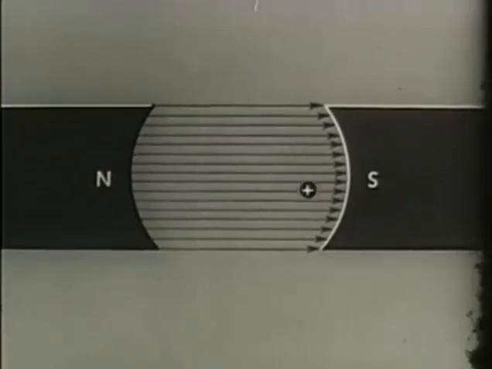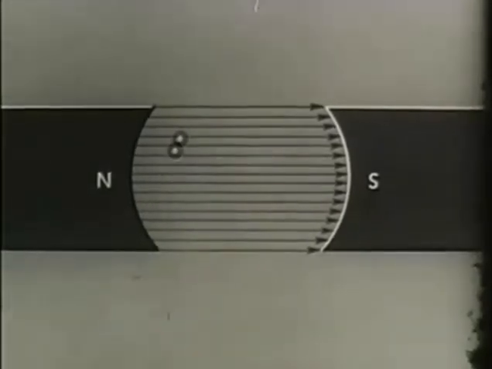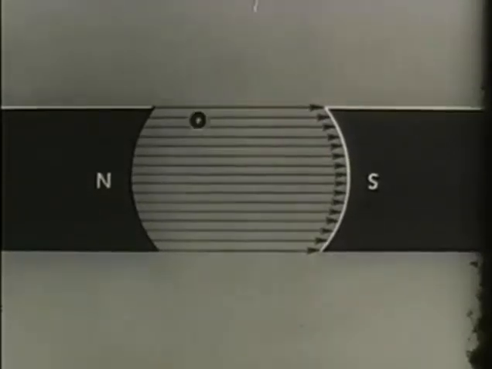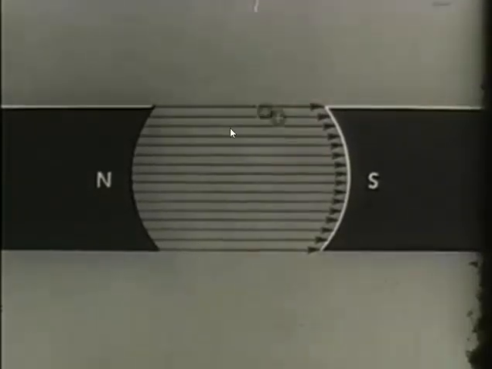When the conductor moves in a rotary path, the number of lines cut varies depending on the position of the conductor. Nah, karena berputar, maka banyaknya garis-garis yang terpotong berubah-ubah tergantung dari posisinya. Kalau pas di sini, ke sana yang nggak motong sama sekali. Ke sini sedikit, semakin banyak, di sini paling banyak yang terpotong. Nah, ketika di sini sedikit lagi. Seperti itu.